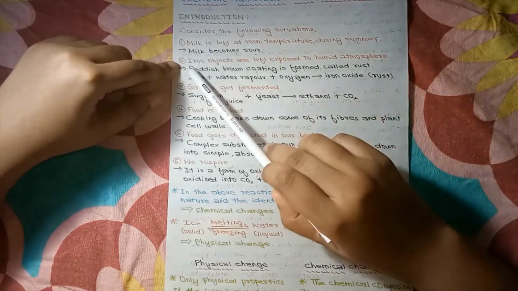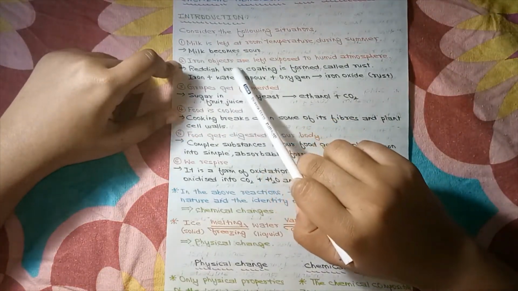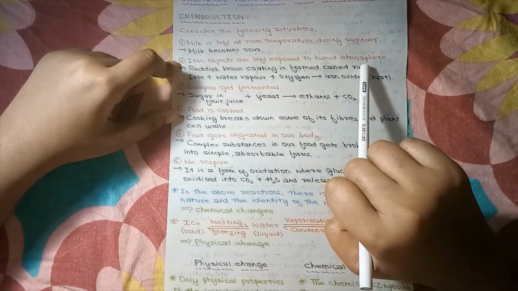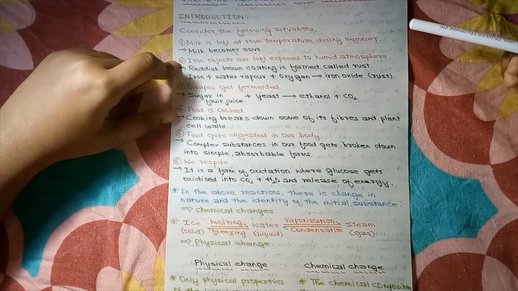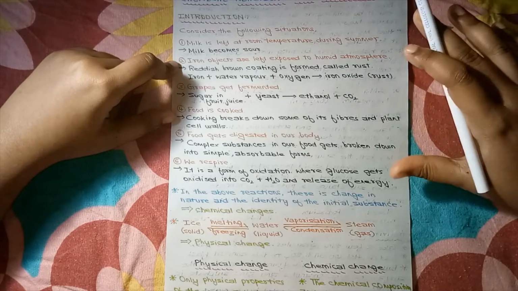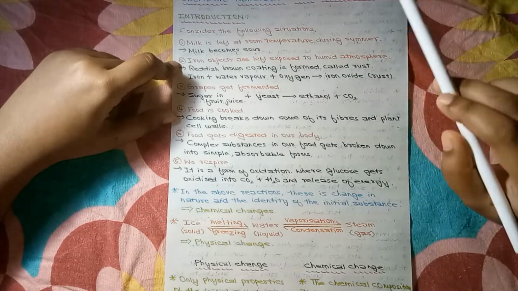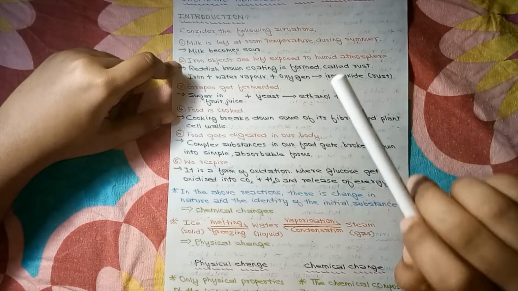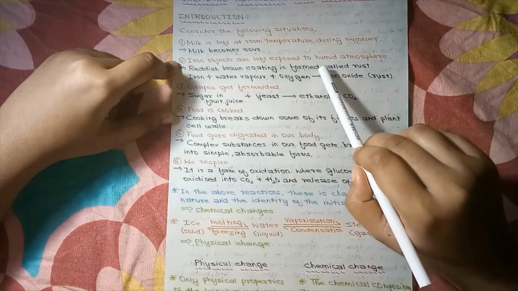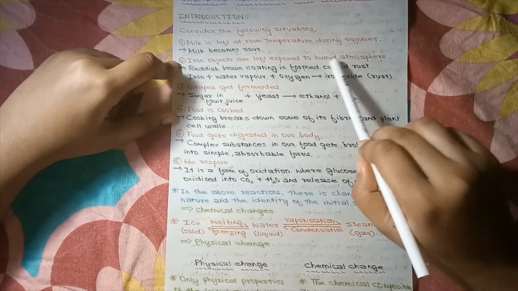The next situation is iron objects are left exposed to humid atmosphere. We might have observed that when iron objects are left exposed to humid atmosphere, then a reddish brown coating appears on it, and this reddish brown coating is what we call rust. This happens because of the humid atmosphere.